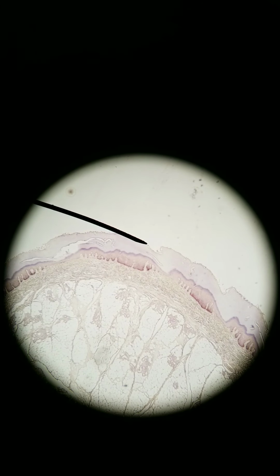Hello, we are now looking at more skin. We're looking at thick skin right now. This is skin from the palmar region or plantar region. In other words, we're from the palms of the hands or the soles of the feet. Thick skin is obviously thicker. It has a much thicker stratum corneum and it has an additional layer called the stratum lucidum.